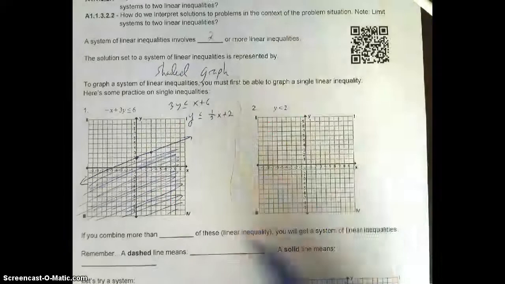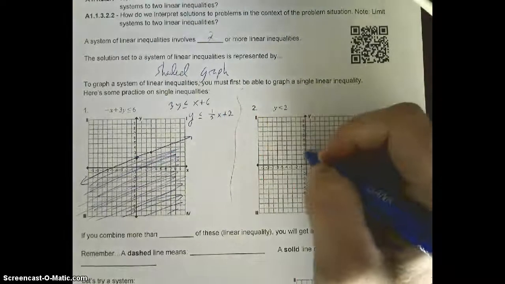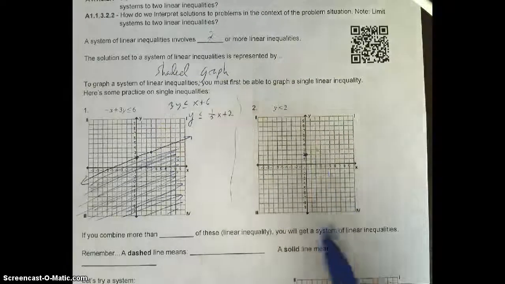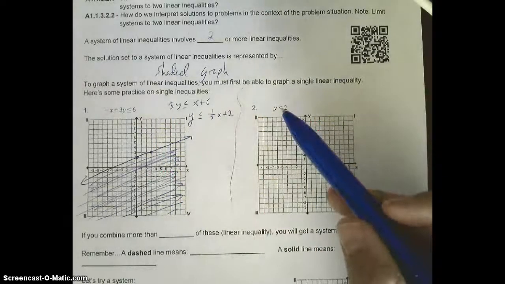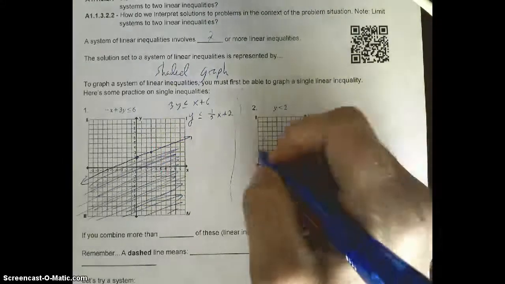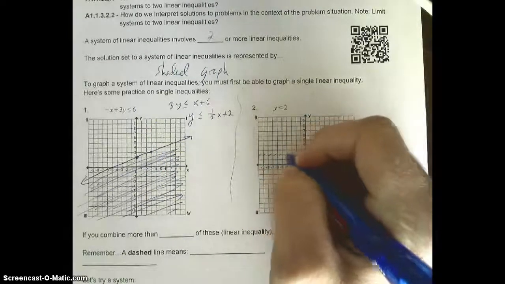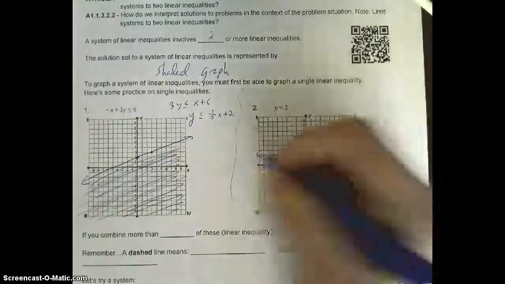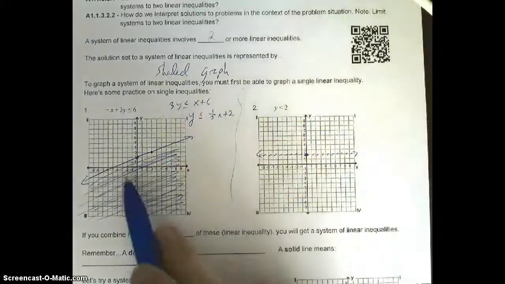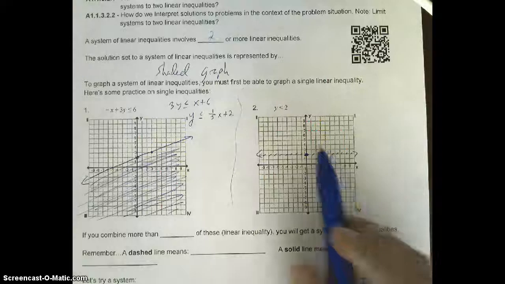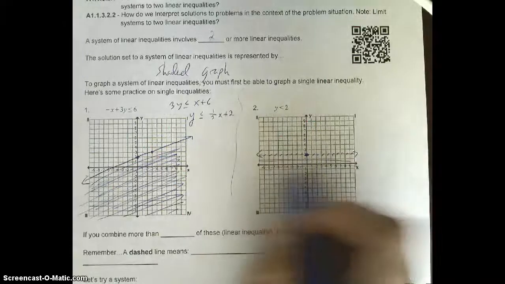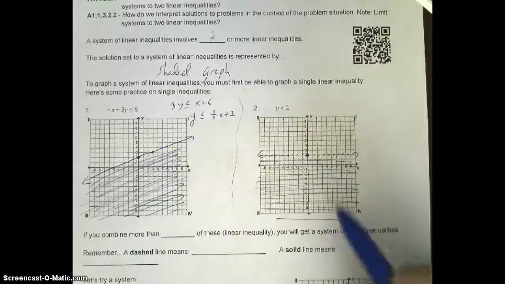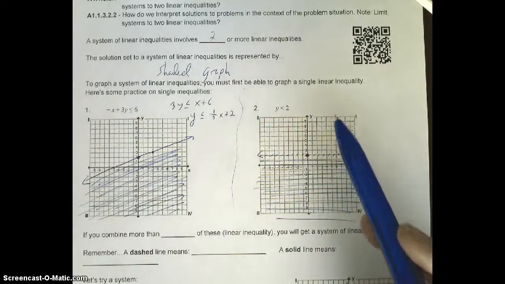Number 2, y is less than 2. Now, if you remember from back when we did y equals being horizontal lines, the difference here is y is less than 2. We're going to use a dashed line to represent our inequality graph. Notice this one's solid, this one's dashed. Less than is everything below, so I'm going to shade in the direction that it was in. So everything down here works, everything up there does not work.